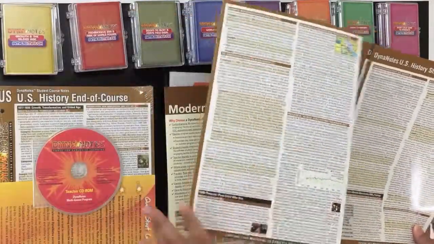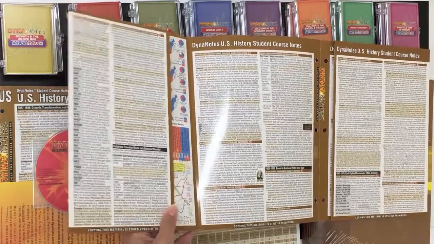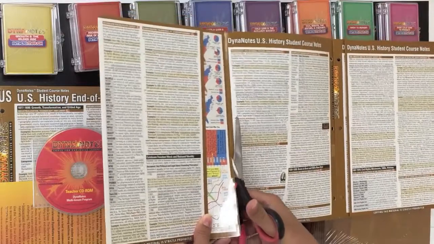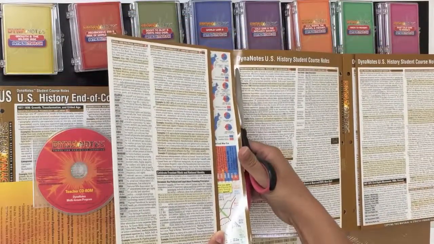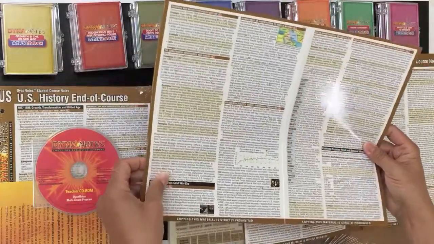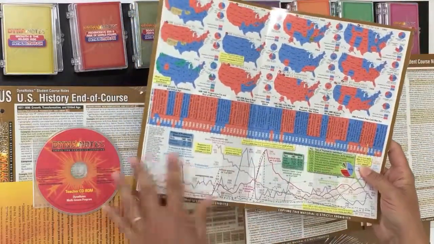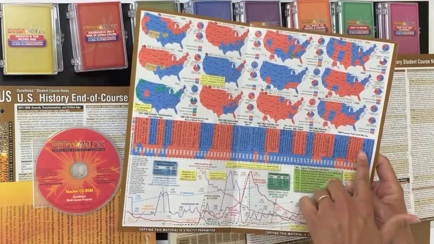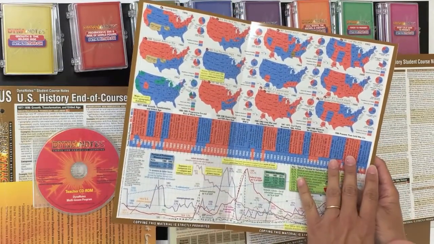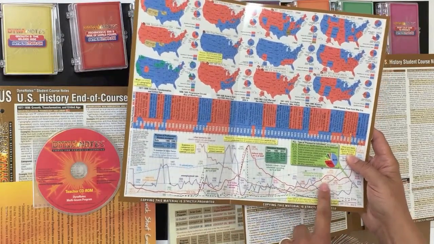Now, some of our customers find it easier to navigate the high school U.S. history program if they cut off pages 1 through 6 from the remaining pages. Of course, you have 2 things to keep track of now instead of 1, but it can be easier to find pages 7, 8, and this fold out of electoral maps, different congresses, whether they're red or blue over the years, and famous quotes from presidents, as well as numerous social, economic, and other statistics.